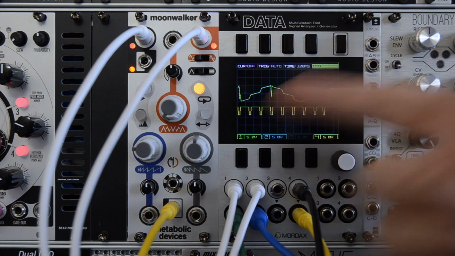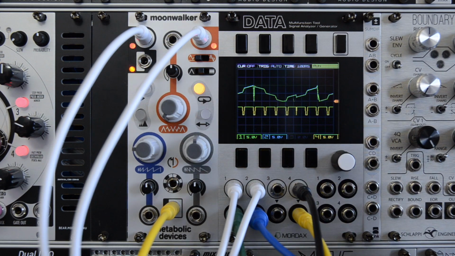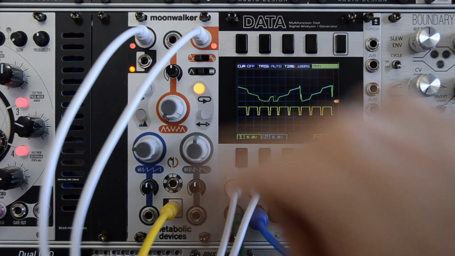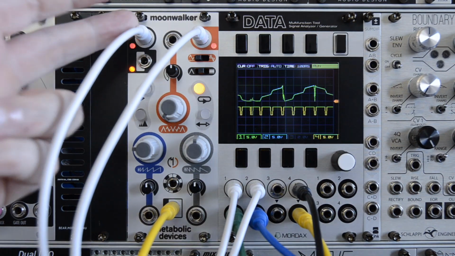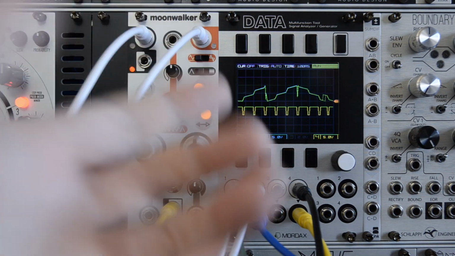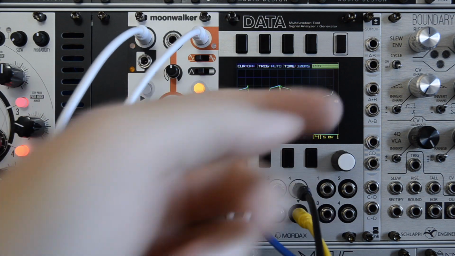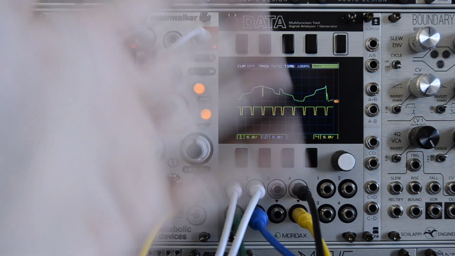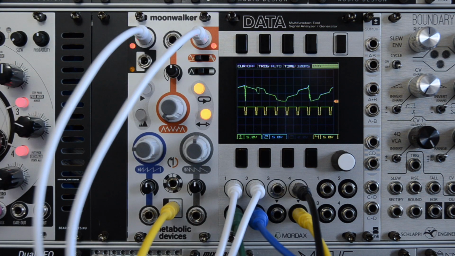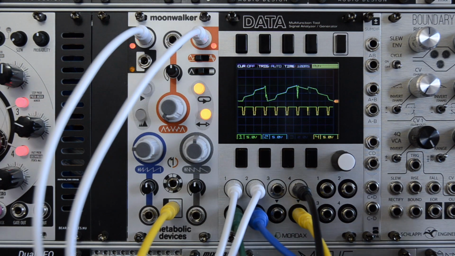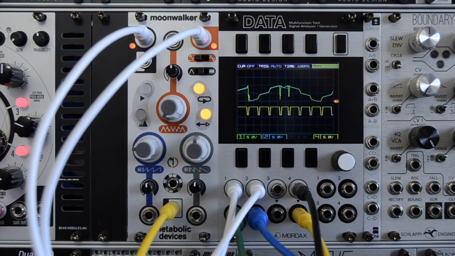This one is panned to the left. And I'm using the reference output of Moonwalker, which is represented as the green trace. I'm using that signal to modulate the filter, and we can hear the result of that in our left ear.